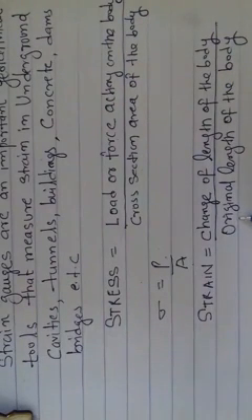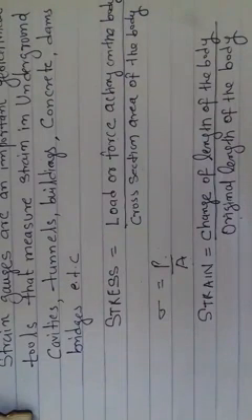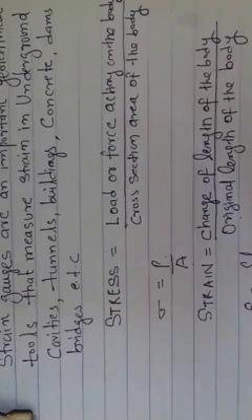Strain is denoted by epsilon equal to del L upon l, where del L is the change in length of the body and l is the original length of the body. So this is about strain.